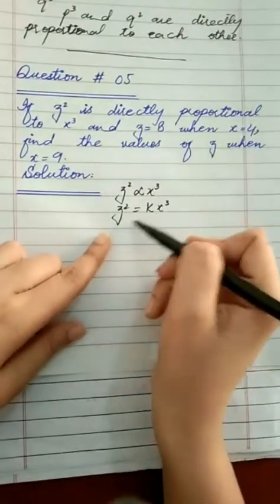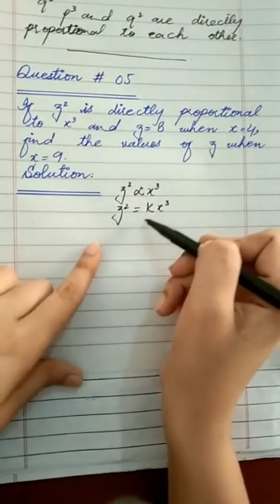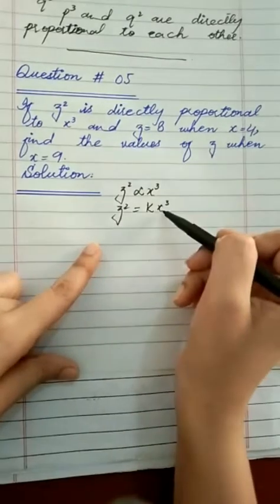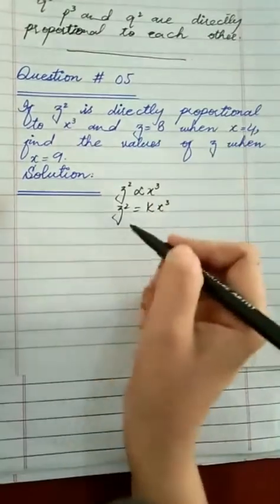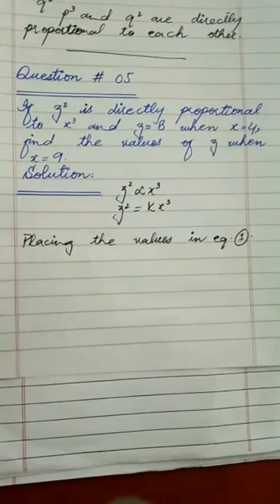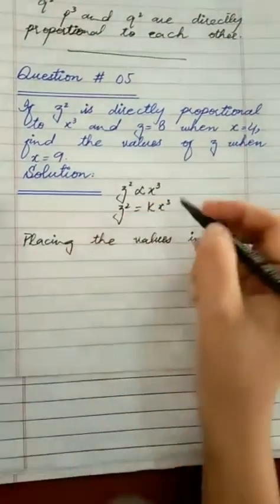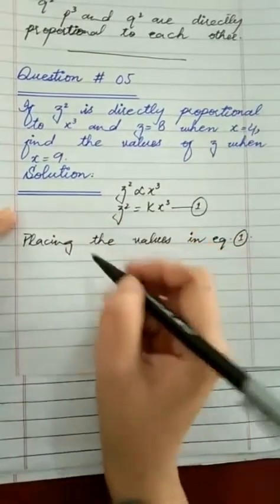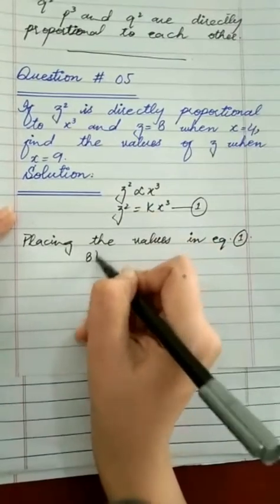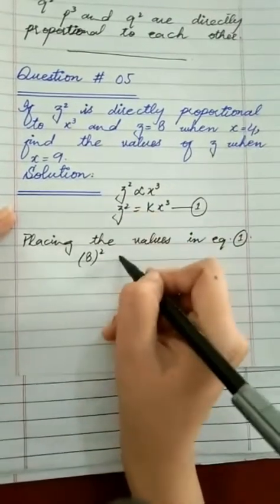Fine. So we have to find the value of k first by placing the values of z and x which are given. By placing the values, we will place these values in the general equation. What is the z value? It is given as 8. So 8 square as z square.